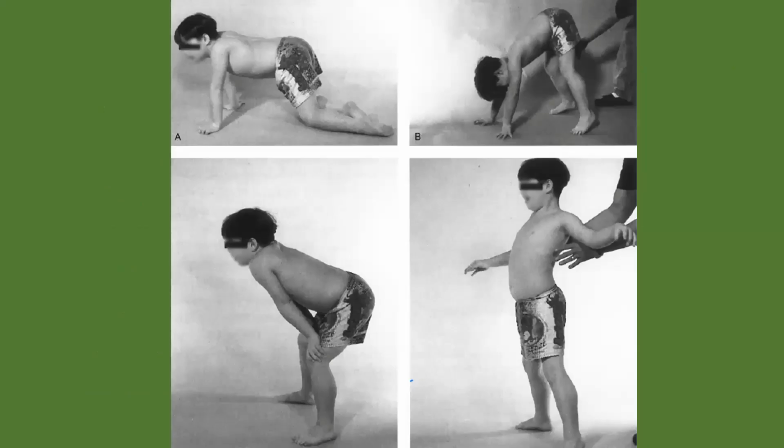This is what I have been speaking about, Gower's sign. This is a child who's on the floor. He wants to get up. Look at the way he uses his hands. Then he shifts his hands to the thighs to help the rectus femoris to hold them up stiff. And they cannot stand up straight, and they have considerable lordosis. This is called the Gower's sign. They also cannot go up the stairs.